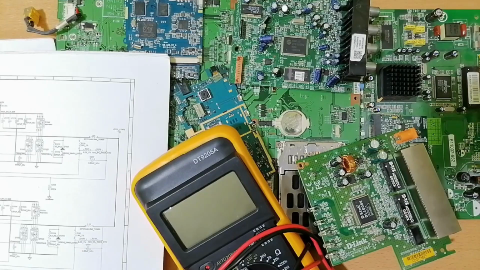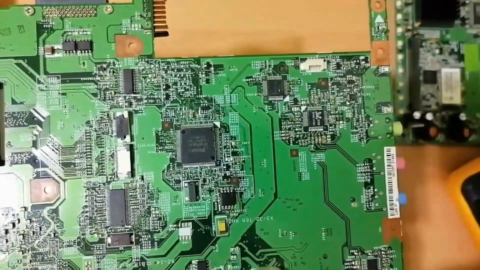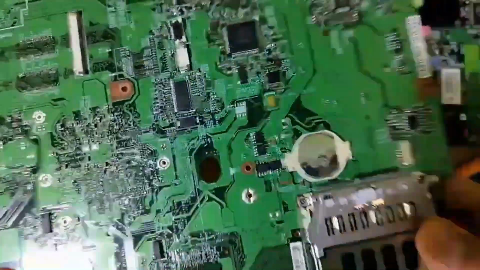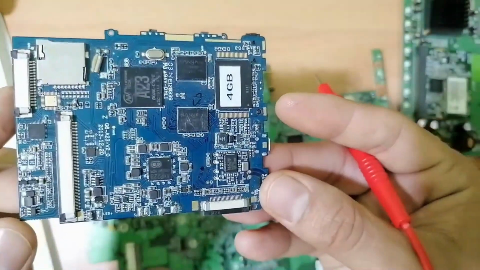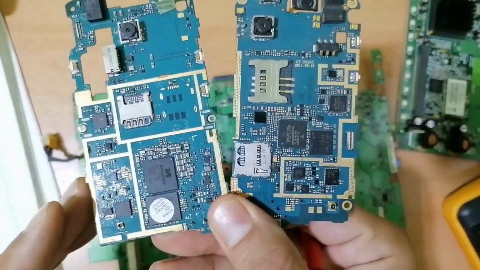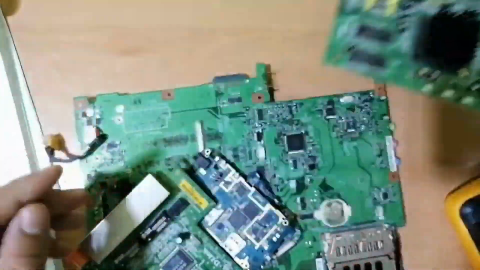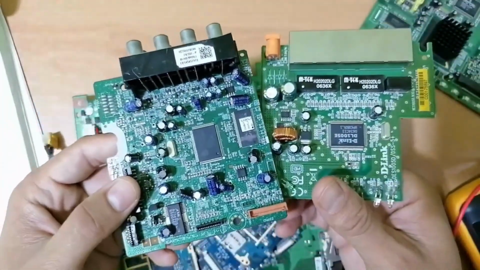So let's get started. We're gonna discuss integrated circuits in laptop or computer motherboards, tablet motherboards, cell phone motherboards, router motherboards, and other devices' motherboards.